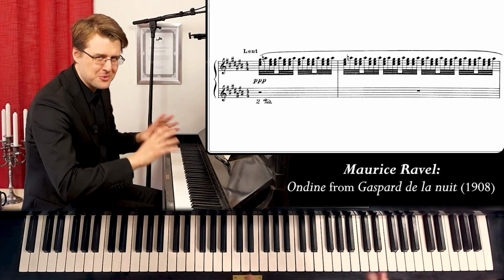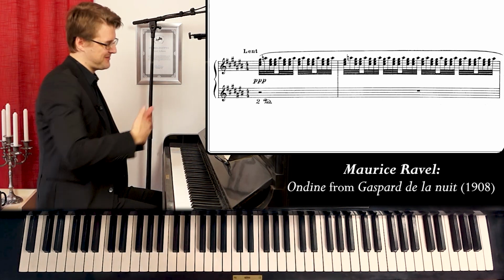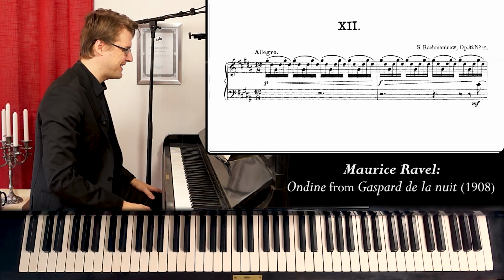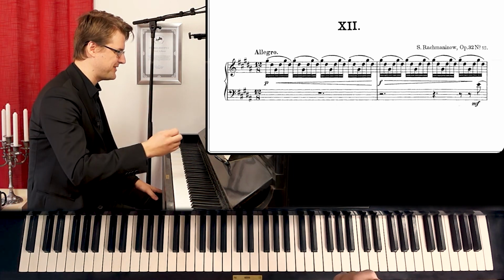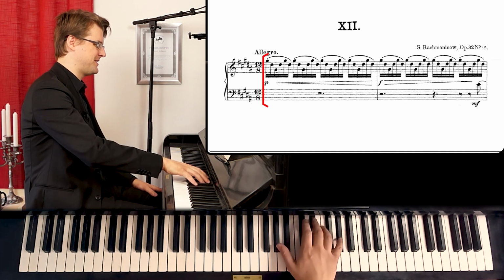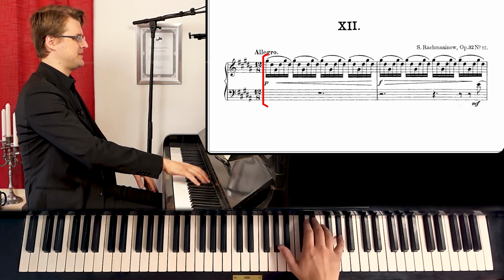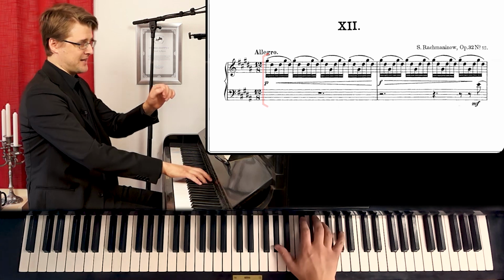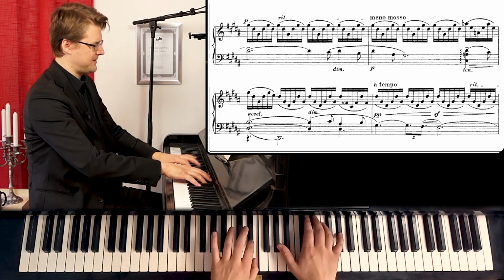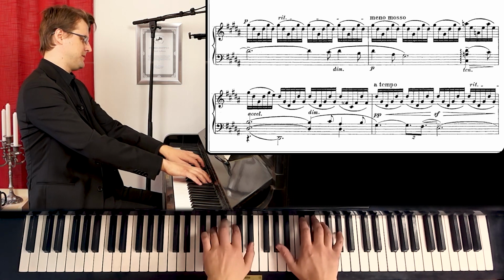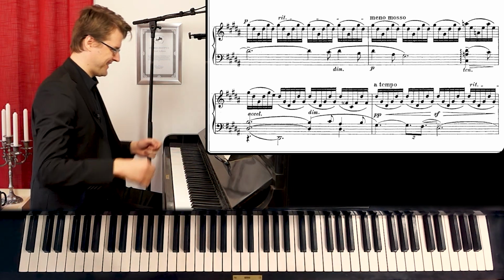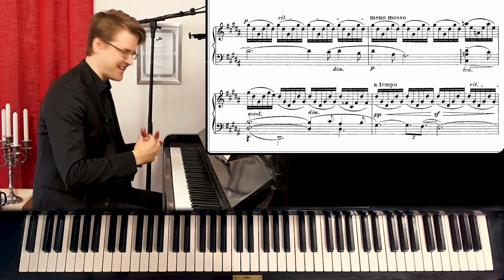It's also about like a water spirit. So this is how I feel the water element, even though this is not about water in particular. It's just a kind of texture you get in Rachmaninoff. Now a melody in the tenor. So already lovely character here.